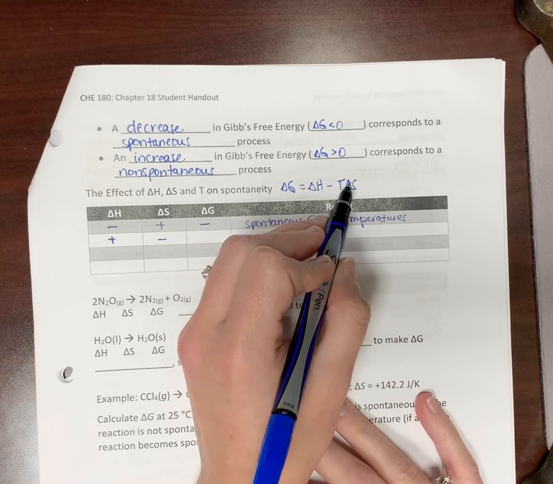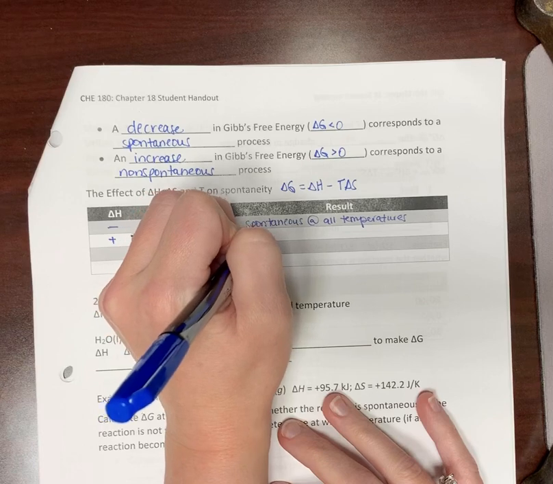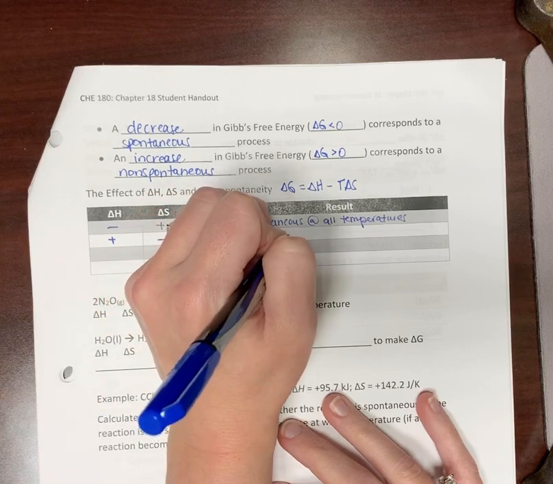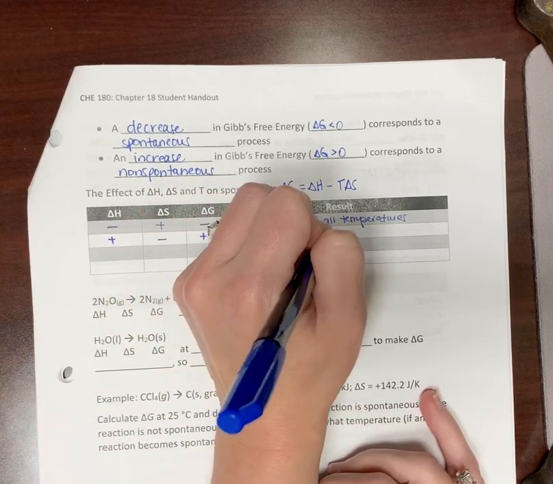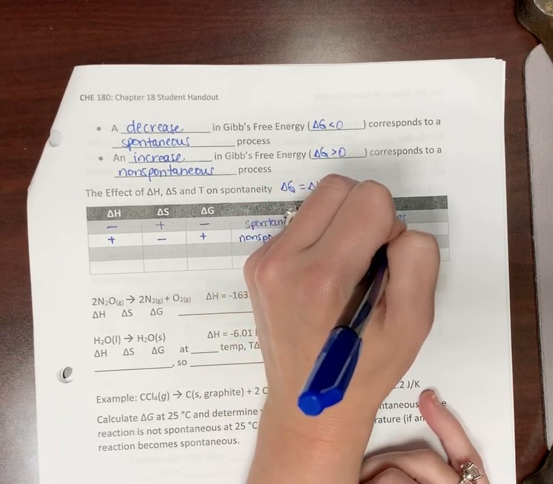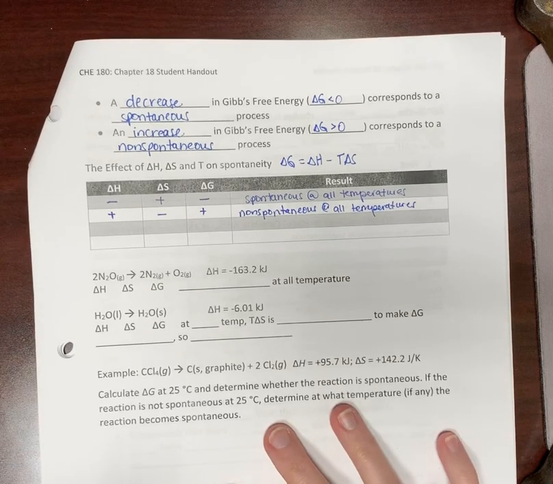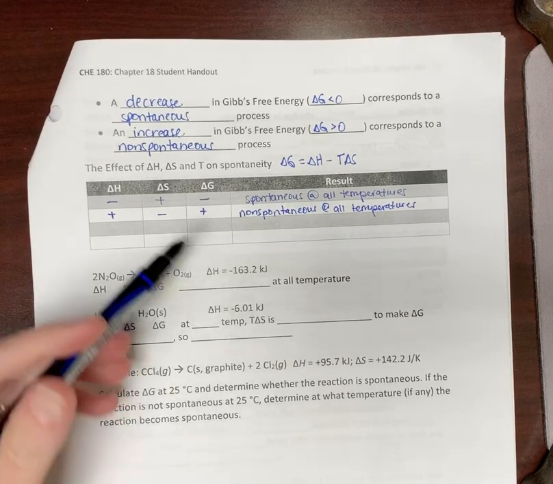So positive plus positive, delta G is always positive, so it would be non-spontaneous at all temperatures. Science tests absolutely love to ask these questions. I know because I've taken a bunch of them. Now, those are the easy ones.